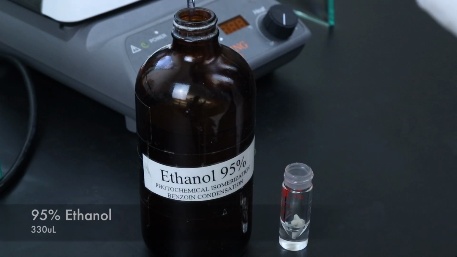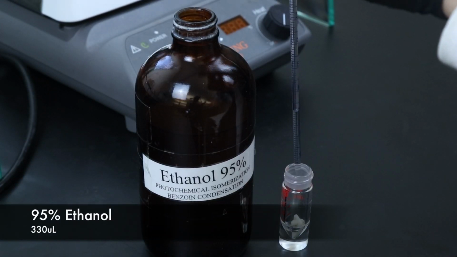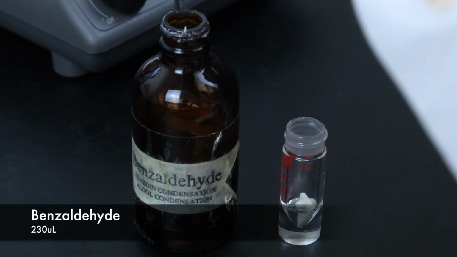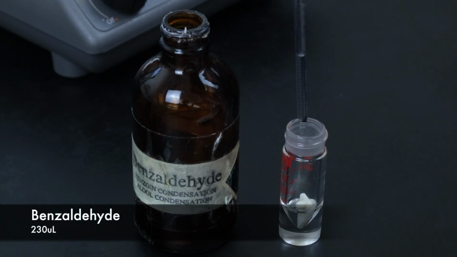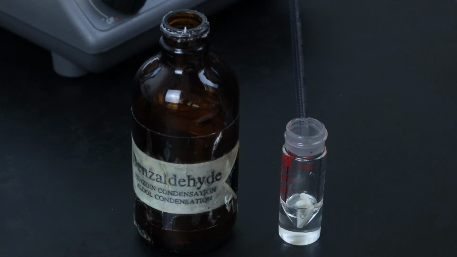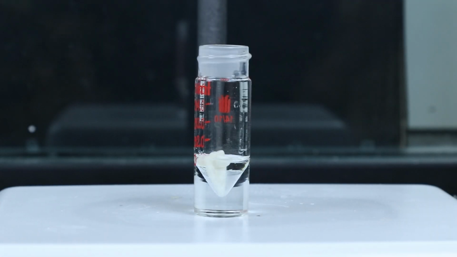From there, I'll be adding 330 microliters of 95% ethanol and 230 microliters of benzaldehyde. I'll start mixing those two phases together, and because ethanol is miscible with water, this allows benzaldehyde to interact with the thiamine, where otherwise benzaldehyde wouldn't be able to interact well with anything in the aqueous phase.